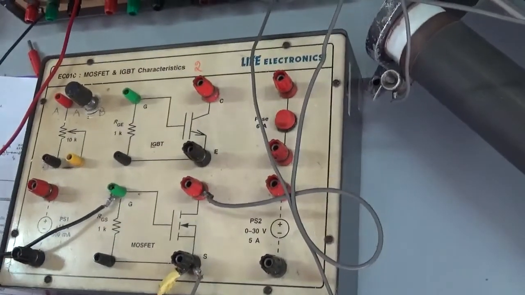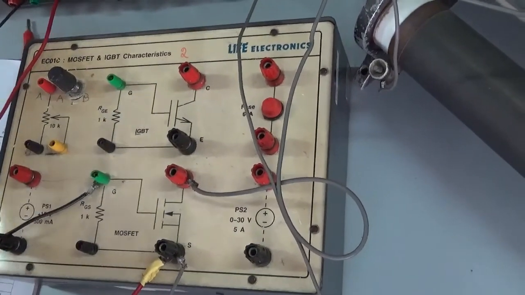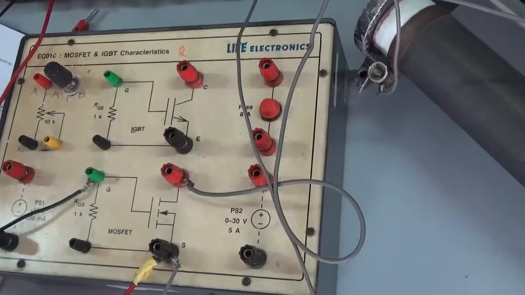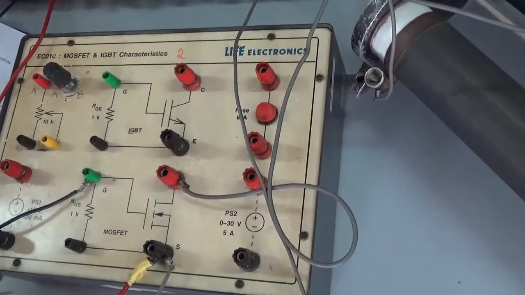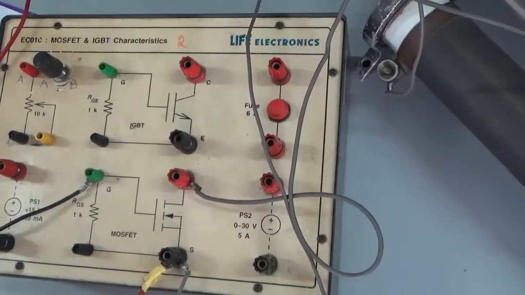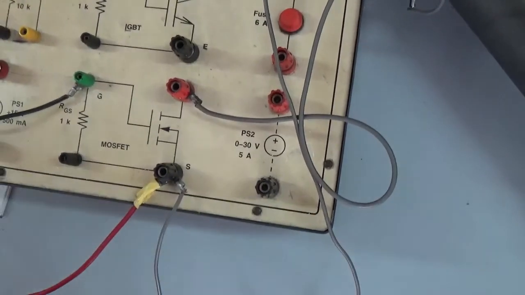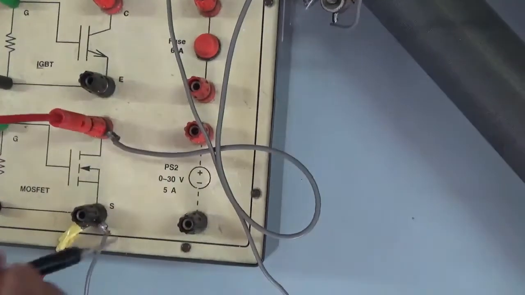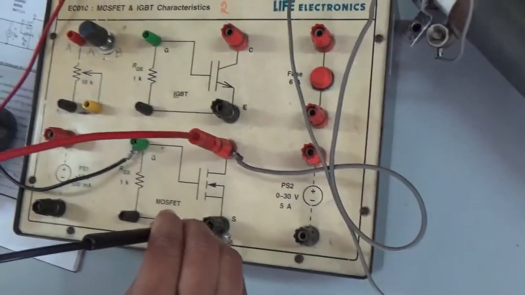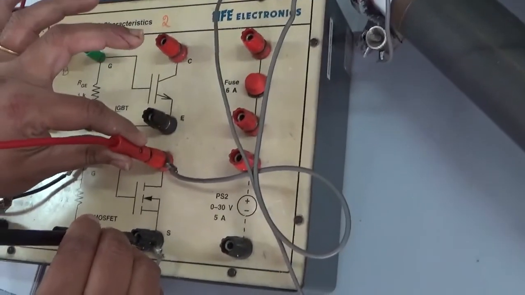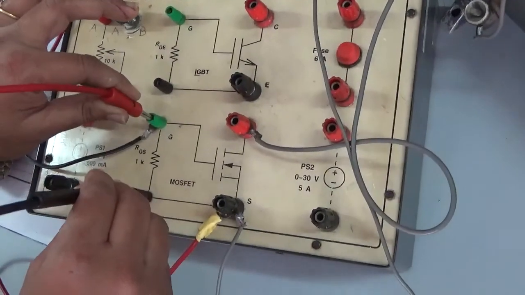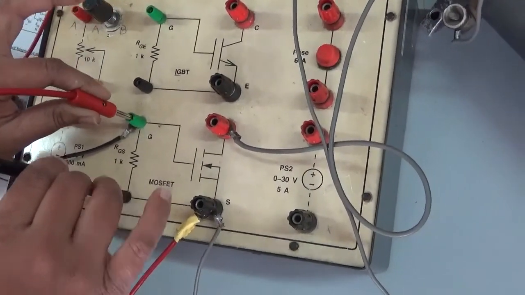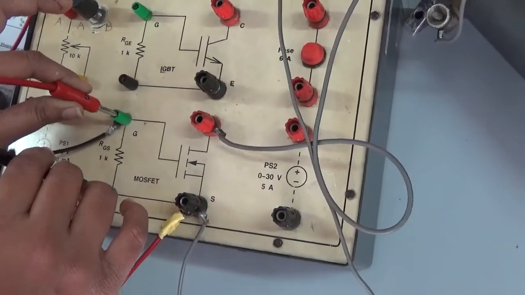Then finally we have the voltmeter. In the circuit diagram two voltmeters are shown, but practically we are using only one voltmeter. First we will be using it as VDS. If you want to measure VDS, we will be placing it across the VDS terminals. If you want to measure VGS, we will be shifting it to VGS. This is all about the connections of MOSFET.